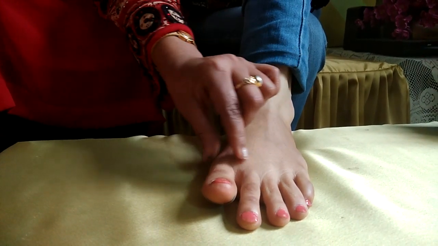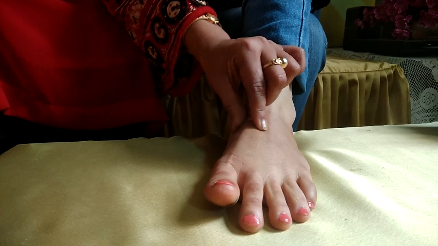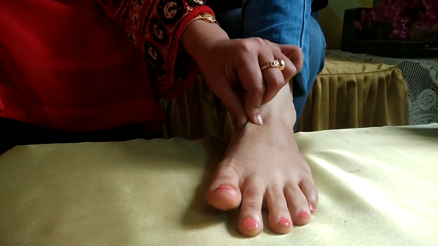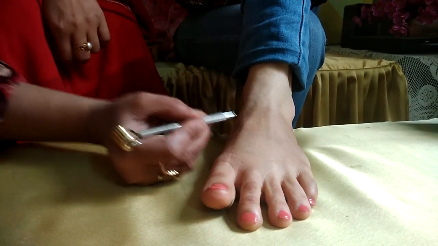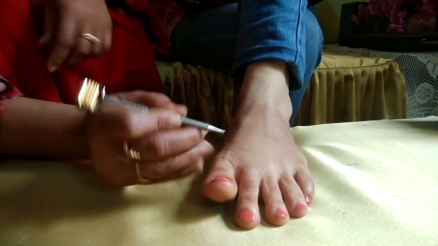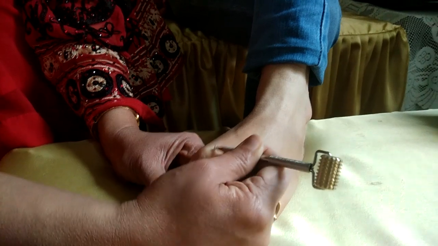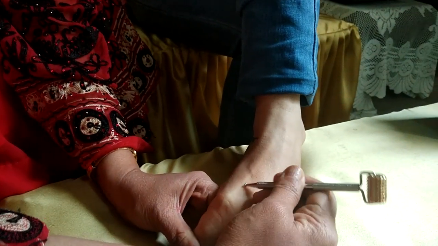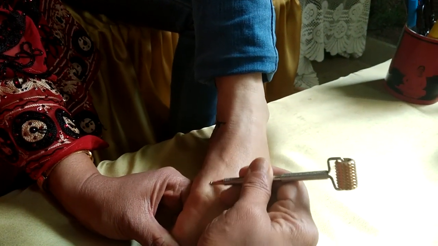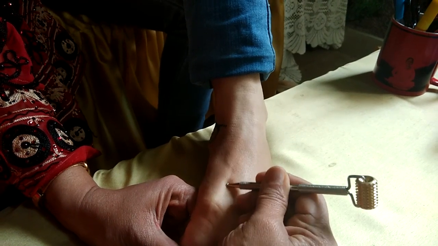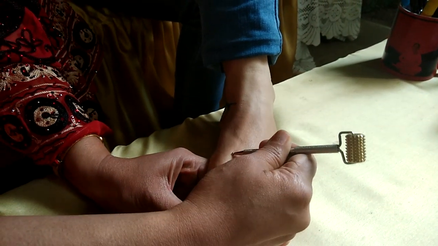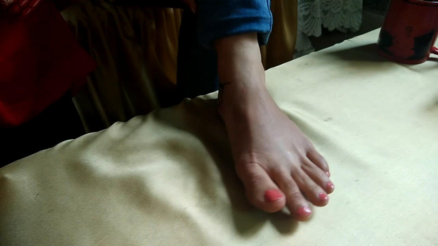Yes, scapula point here, kidney points here. You can check the painful point, this area nicely you can check this way, one by one you can check, and accordingly you can treat.